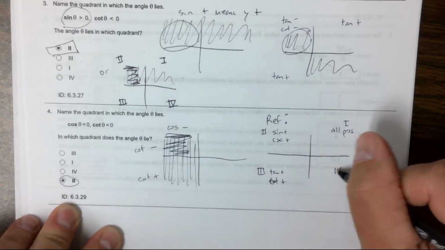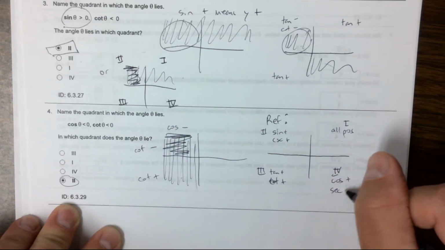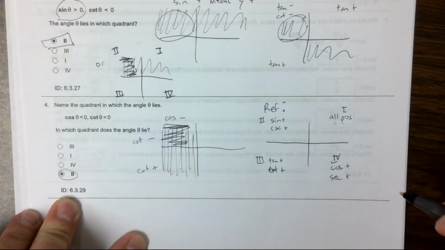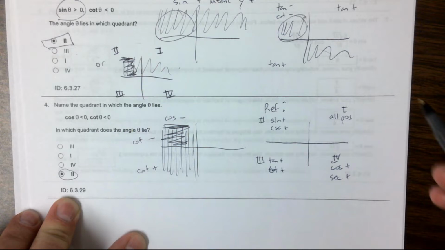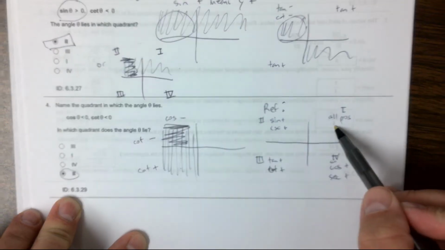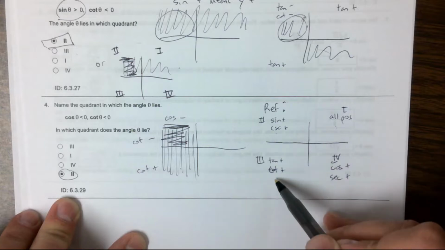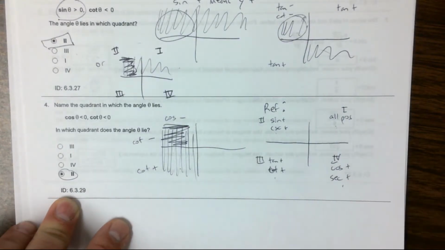And on 4, that's where cosine is positive and secant is positive. And just assume all others are negative. When I do that, I don't want to make it too cluttered, but this one would have 0 negatives. This would have 4 negatives, 4 negatives, and 4 negatives. So it depends on what function you're talking about.